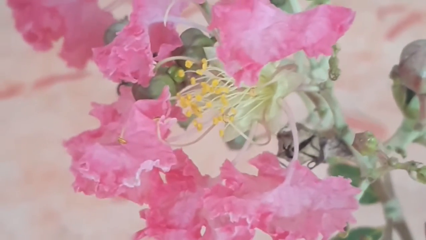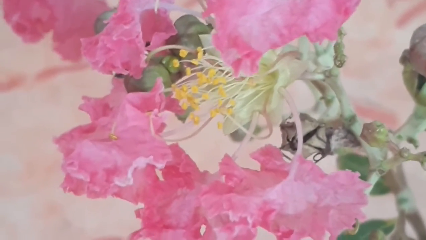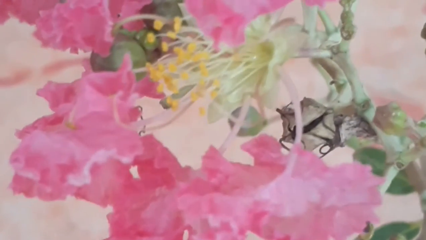This is the anther and filament. You can see very clearly in this. These are the anthers and filaments, and the sepals bent down. In the same way, in this flower we can see the yellow colored pollen grains. The yellow portions are anthers and their stalks, anther and filament.